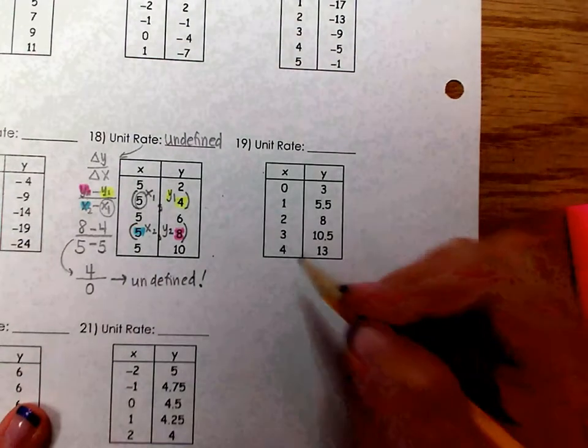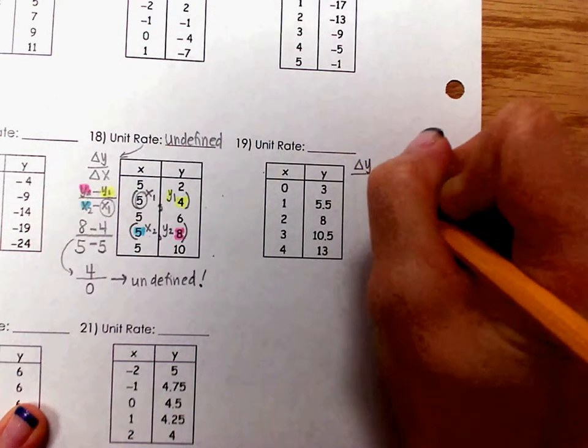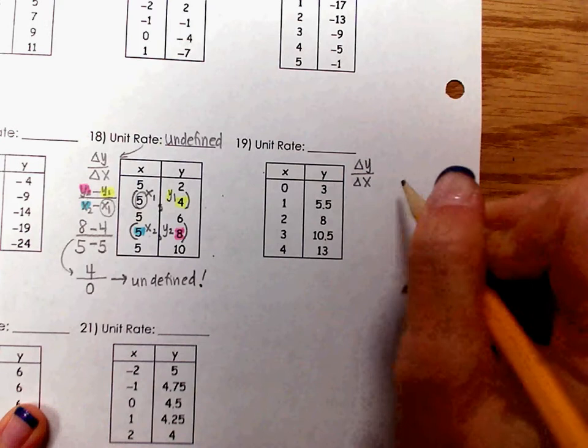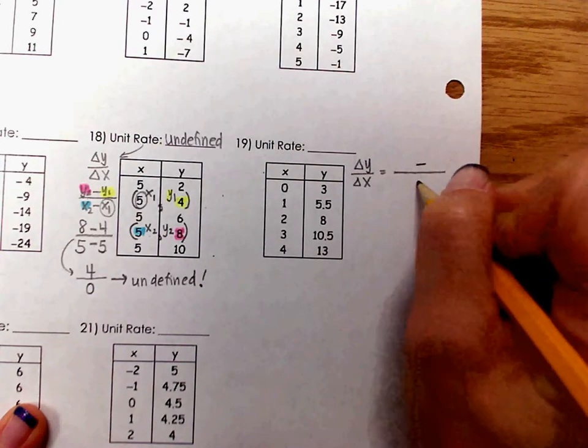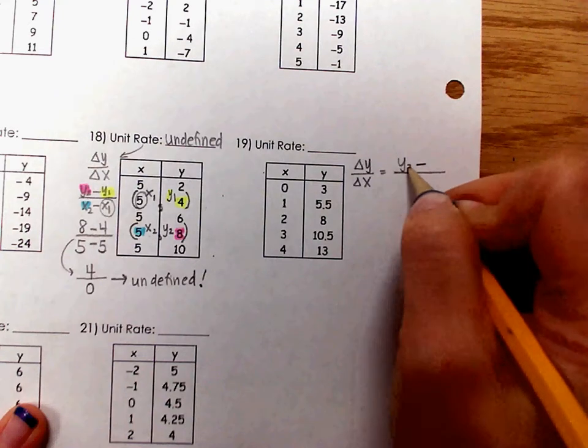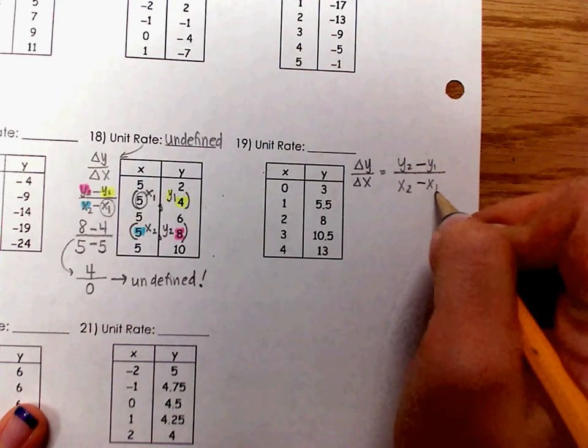Number 19, all right, again, show your work. How do we start? Change in y, change in x. Well, what does that mean? I'm going to draw a long bar with a change and a change, and I have to do y2 minus y1 because y stays on top, and then x2 minus x1. Well, where do I get those points from?